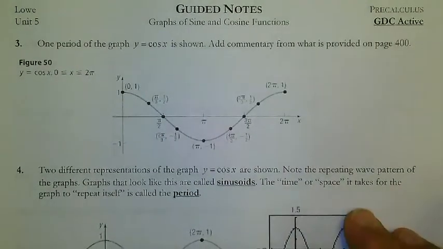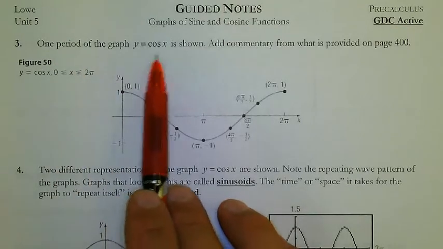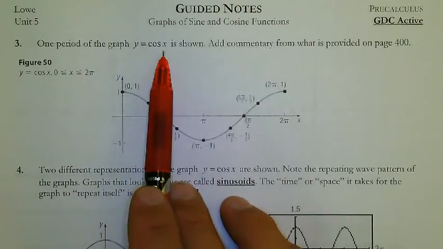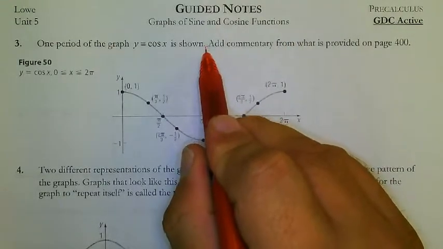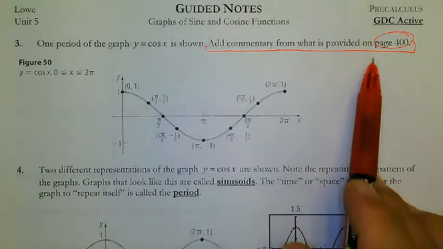Okay, so we've talked about the graph of the sine function. Well, now let's look at the graph of the cosine function, y equals cosine of x. And once again, I want you to add commentary from what is provided on page 400.